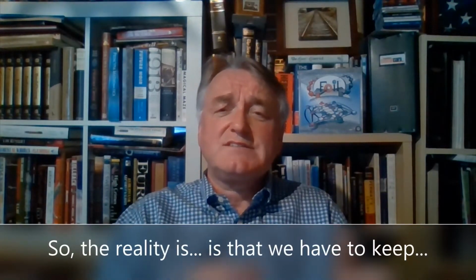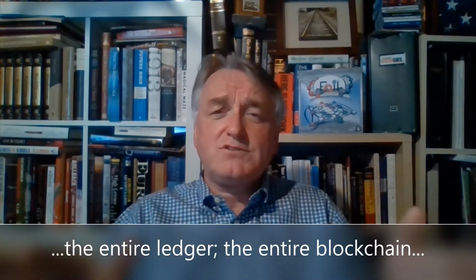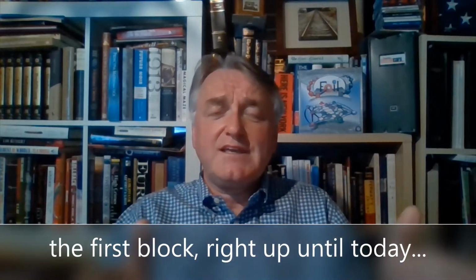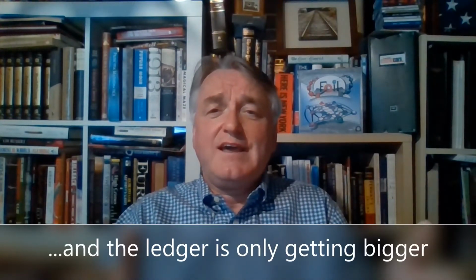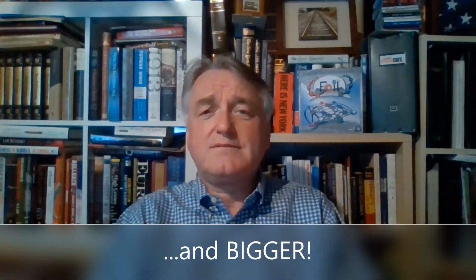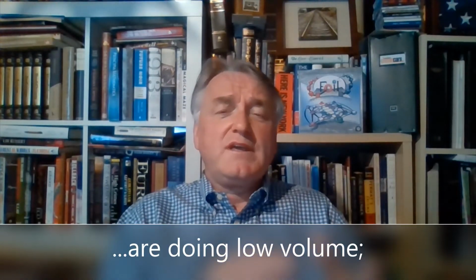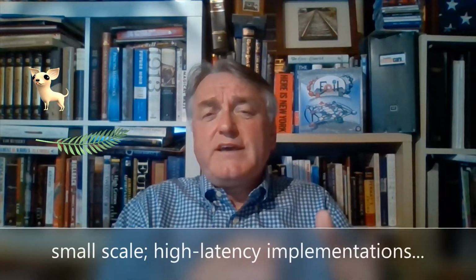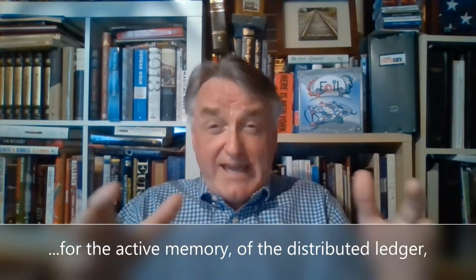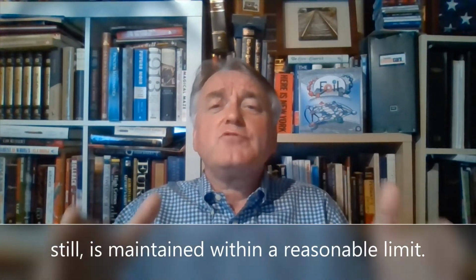So the reality is that we have to keep the entire ledger, the entire blockchain, from what is called the Genesis block, the first block, right up until the day, in active memory. And the ledger's only getting bigger and bigger and bigger. This means that while the various blockchains are doing low volume, small scale, high latency implementations, their memory requirements for the active memory of the distributed ledger still is maintained within a reasonable limit.